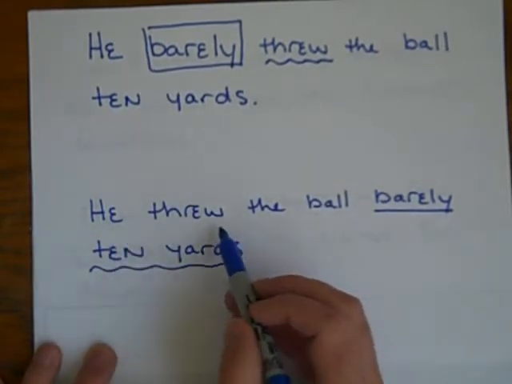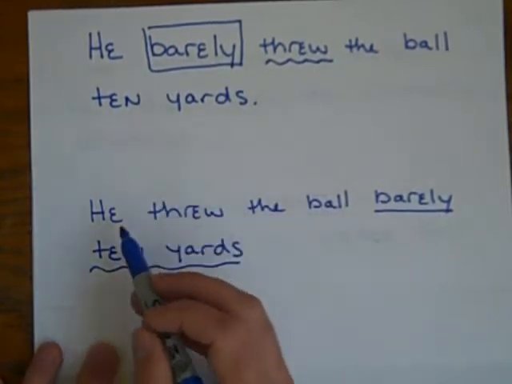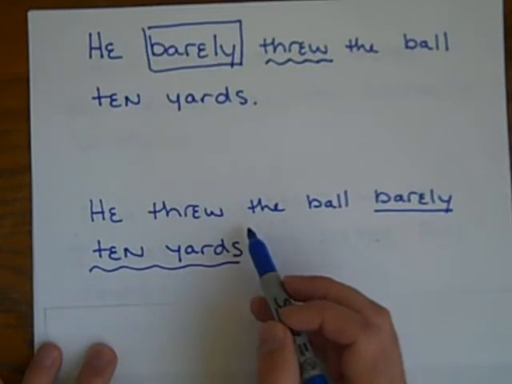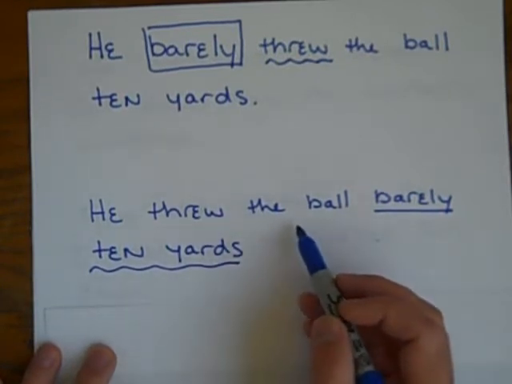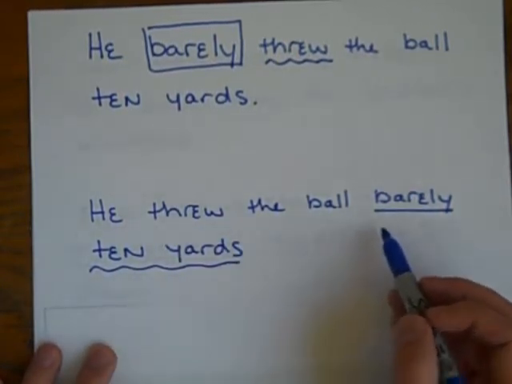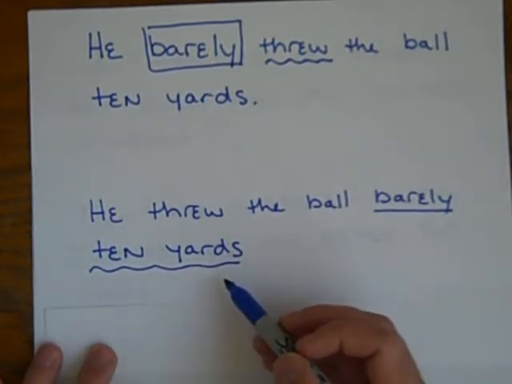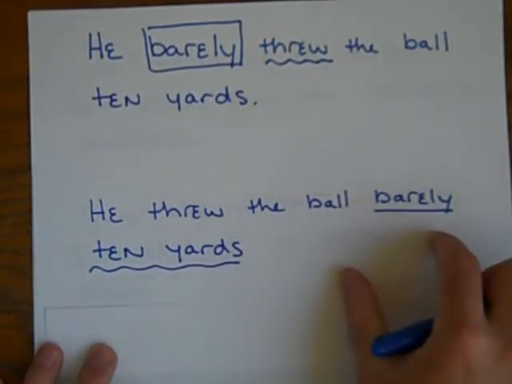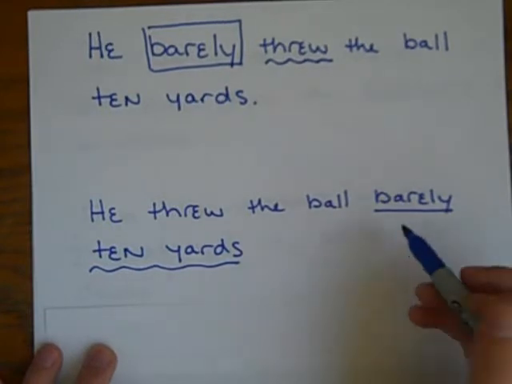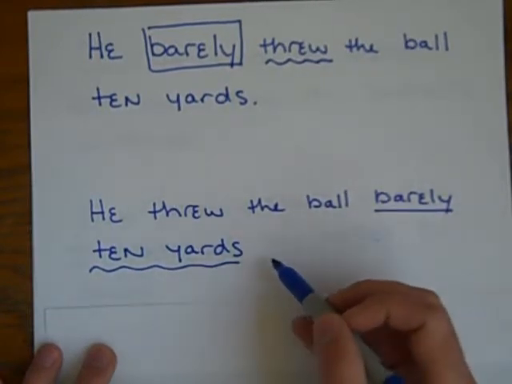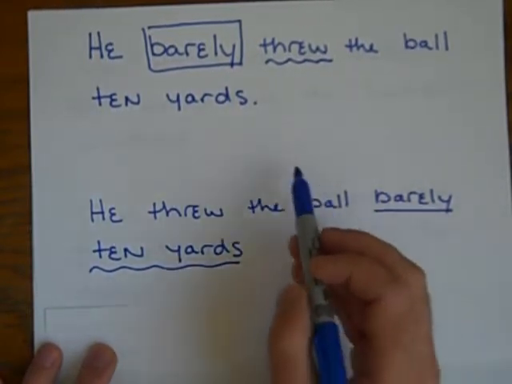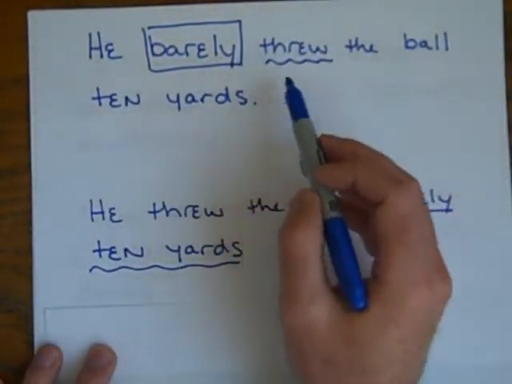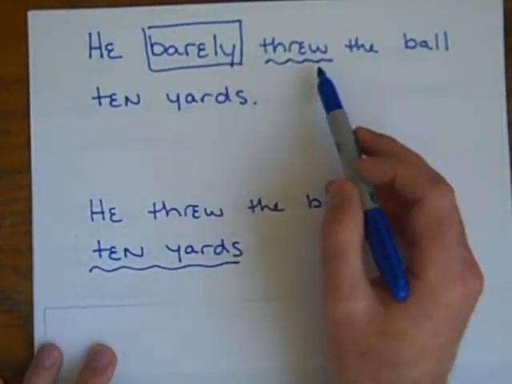And so he's throwing the ball. There's no modification of the fact that he's throwing it. The modification is that he threw the ball 10 yards, but barely 10 yards, which means just 10 yards, not 11, not 12. It barely was 10 yards. And so the meaning of this sentence implies that threw is the verb that gets modified.